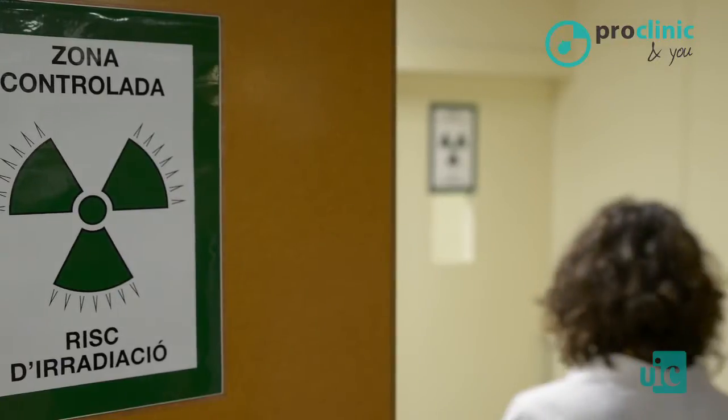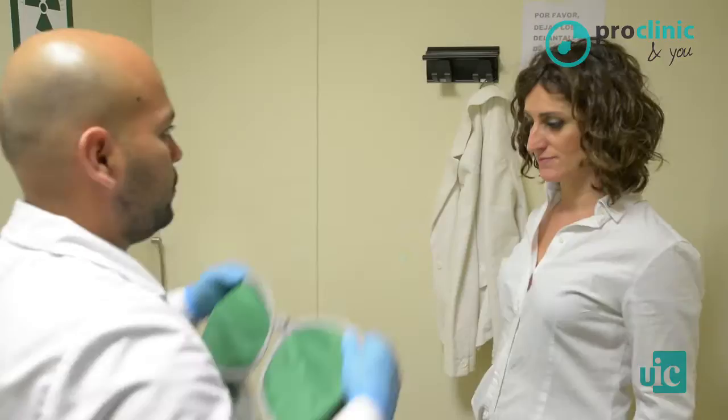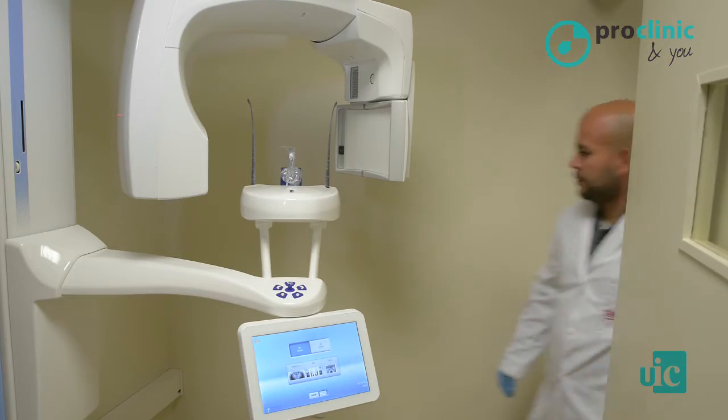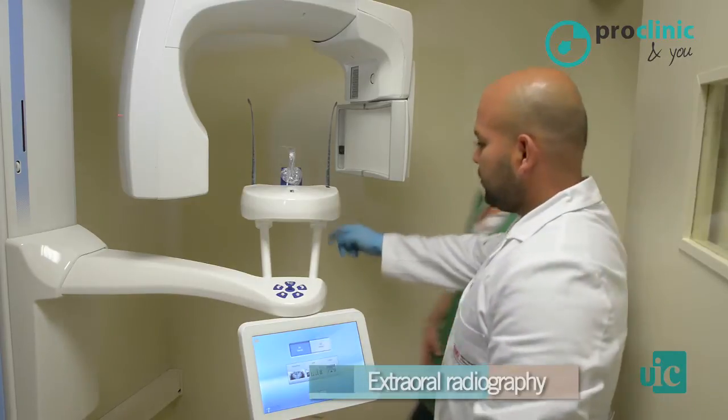Radiology is an essential tool in the dental field because it allows us to make a correct diagnosis and treatment planning. Thus, dental radiography allows us to see structures that we may overlook at the patient's first visit or during conventional clinical examinations. There are basically two types of X-ray films, the intraoral and extraoral radiographs.